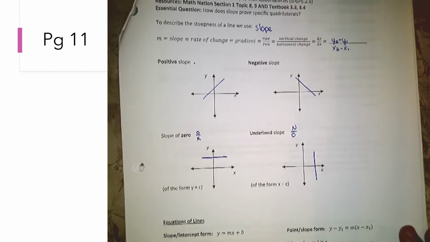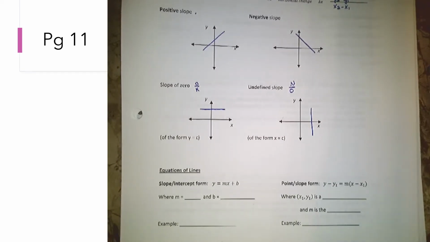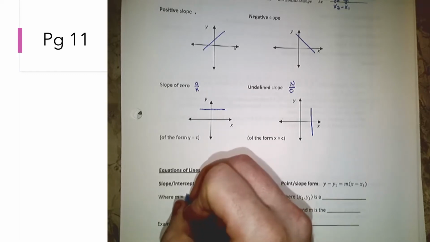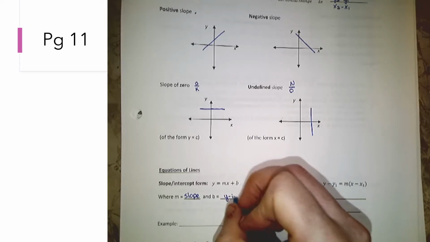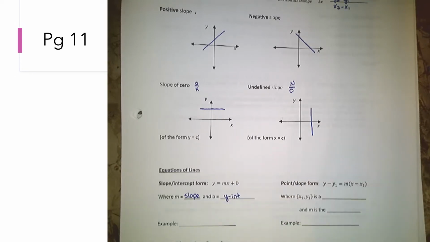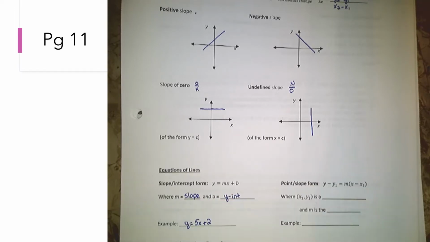So now when we look at the bottom, I'm just going to move it up slightly. Equations of a line. Slope-intercept form, this is the one most of you are pretty well versed in. It's saying y equals mx plus b, where m is the slope and b is the y-intercept. So an example would be like y equals 5x plus 2. So the slope would be 5, the y-intercept would be 2.